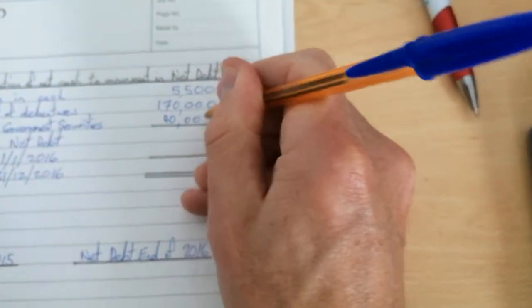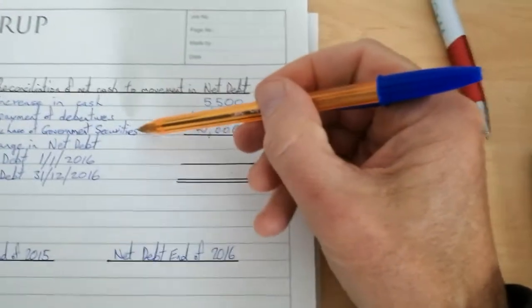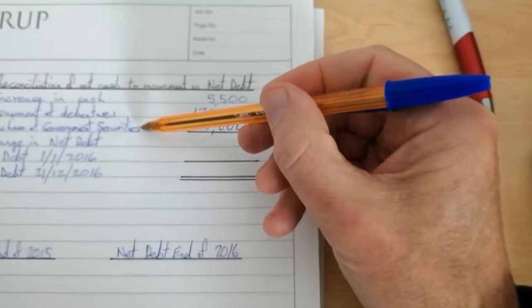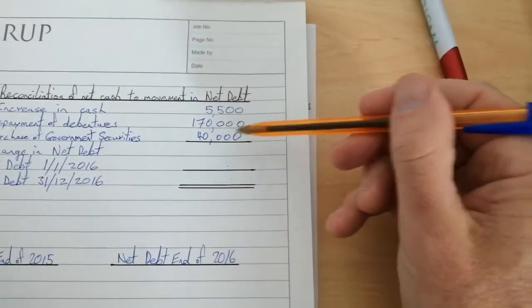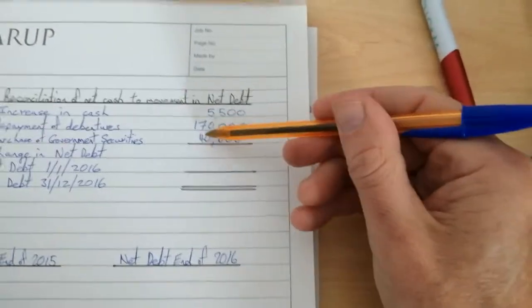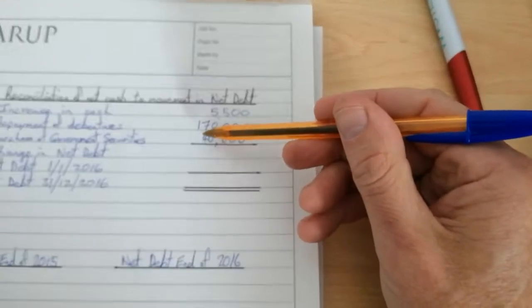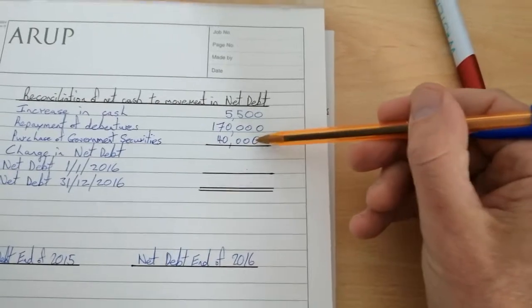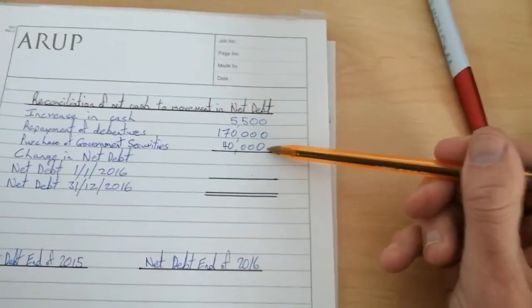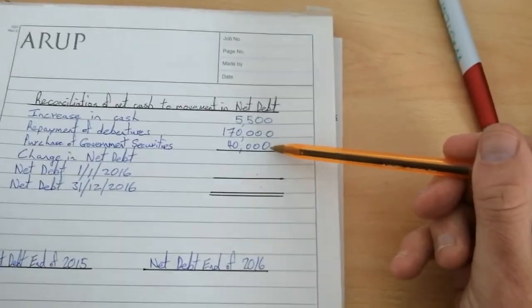And again, the rule is that since it's kind of like an increase in cash, because we say that these are liquid resources, they're similar to cash, they could quite easily be turned into cash, then if there's an increase in them, we put it in as a plus, just like we do an increase in cash. If it was a decrease in government securities, in other words, if you sold off the government securities that you had, then it would go in as a minus down here, because it'd be like a decrease in your cash.